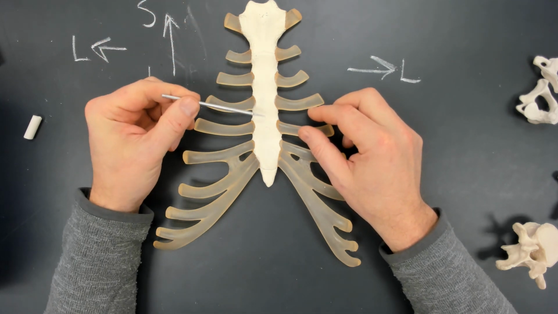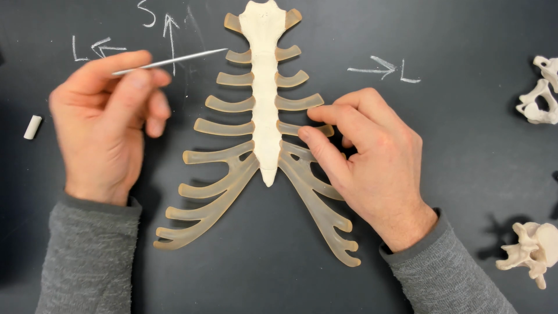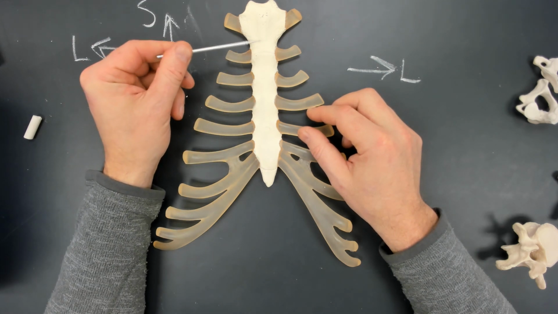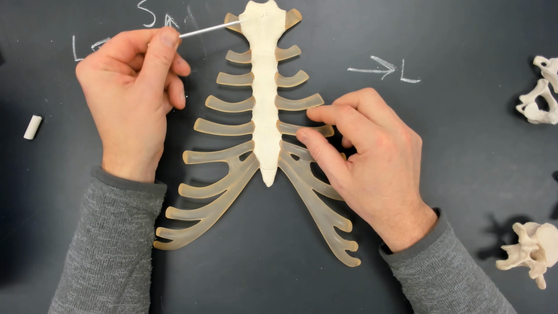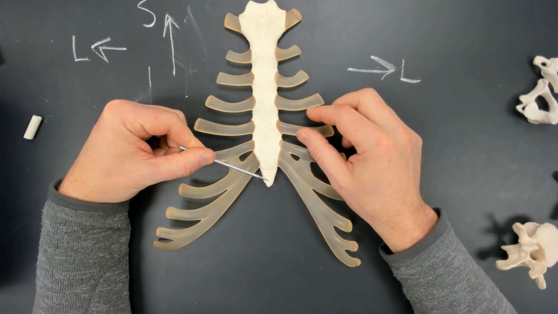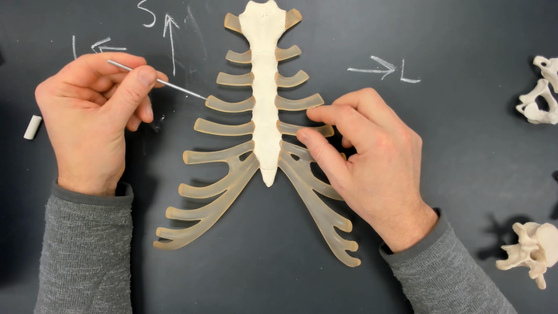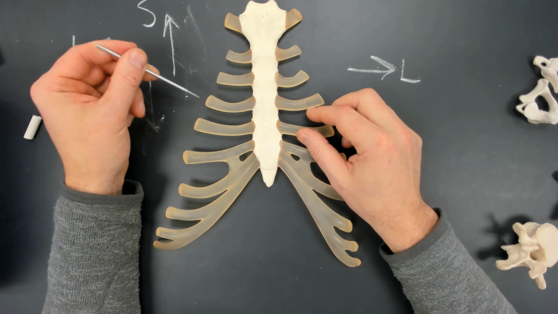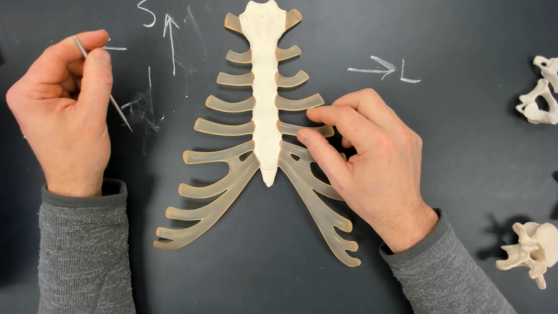Now the sternum is actually 3 bones that fuse together in development, and so the bone itself, we'll say we identify this bone as the sternum, but if we ask you to identify a specific region, that would be the manubrium, the body of the sternum, and the xiphoid process. We do have costal cartilages attaching to this. These are hyaline cartilage, and they will attach to the ribs on either side.